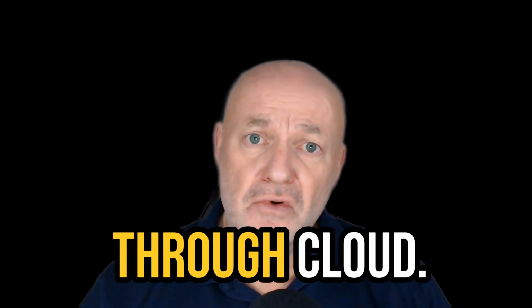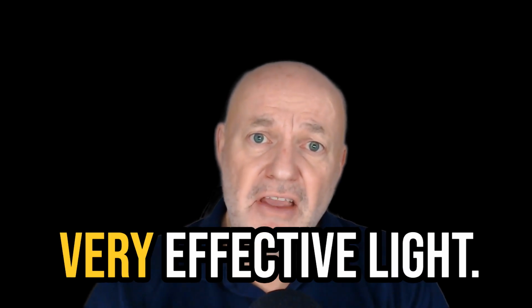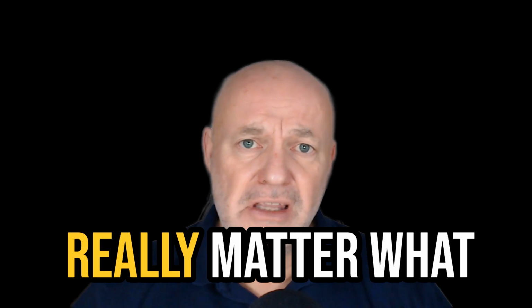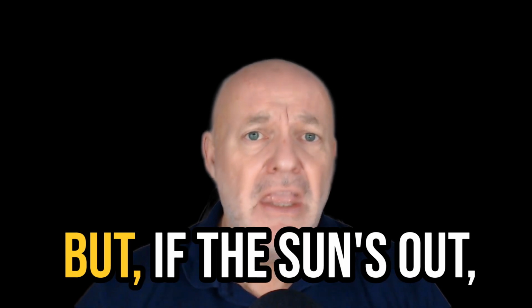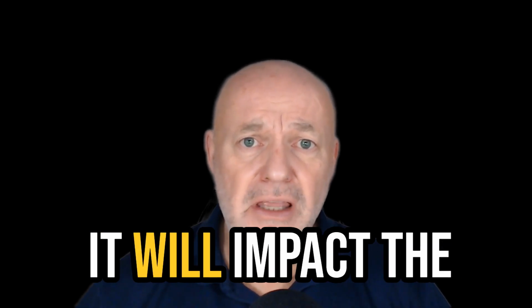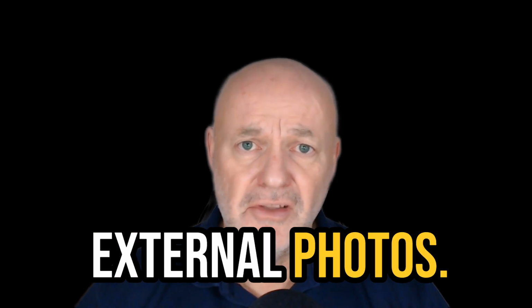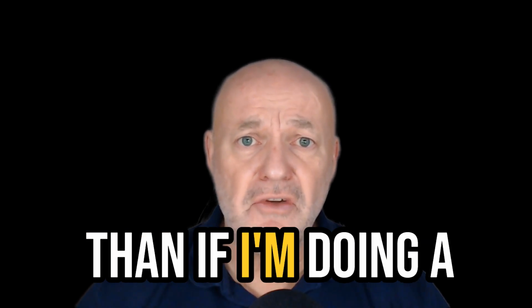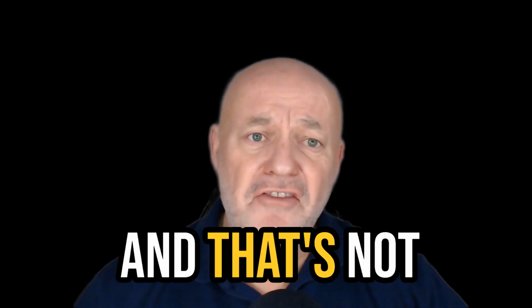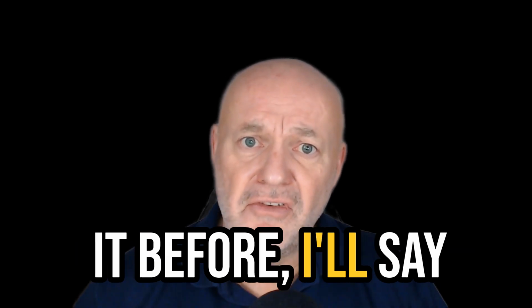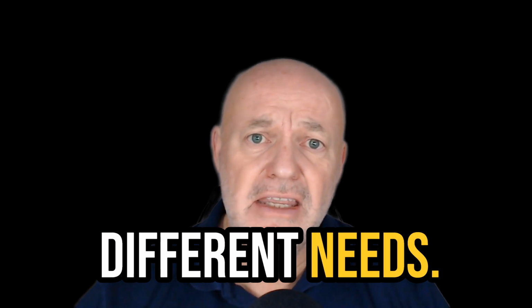It's the sun through cloud, and it's actually a very effective light. So it's not a bad thing, and it makes life a lot easier because it doesn't really matter what time I do what. But if the sun's out, this wonderful three-directional light, it will impact the external photos. Like I say, if I'm taking photos for an architect, it's more of a consideration than if I'm doing a real estate shoot. And that's not demeaning real estate shoots. It's just that different clients, I've said it before, I'll say it again, have got different needs.